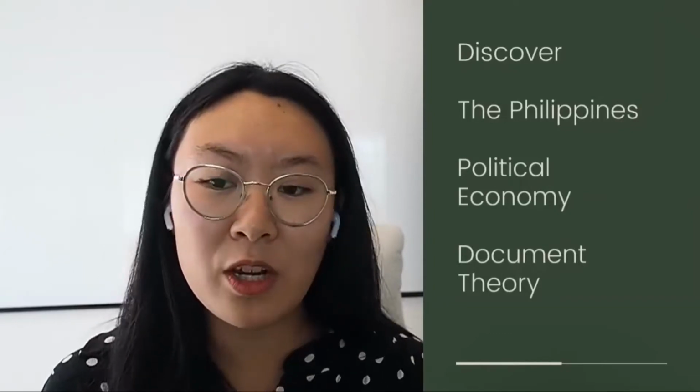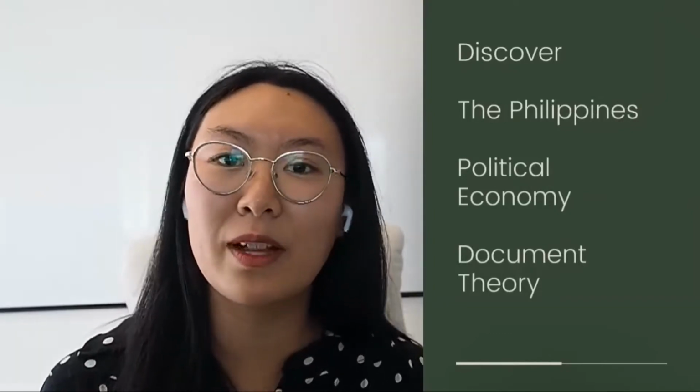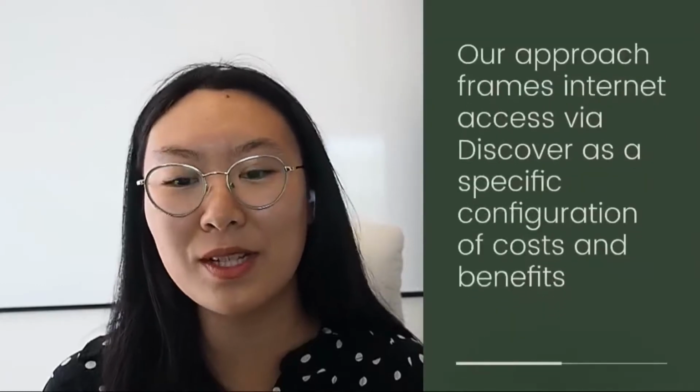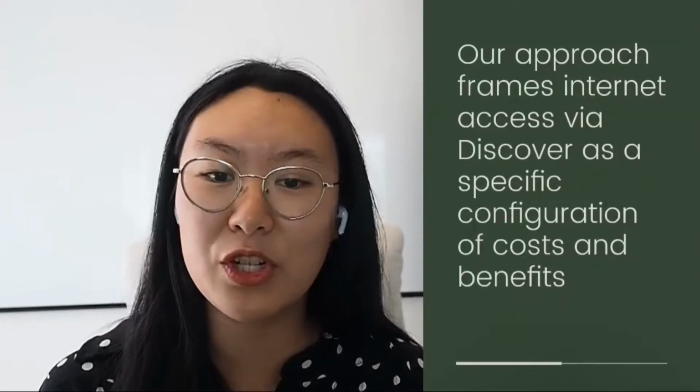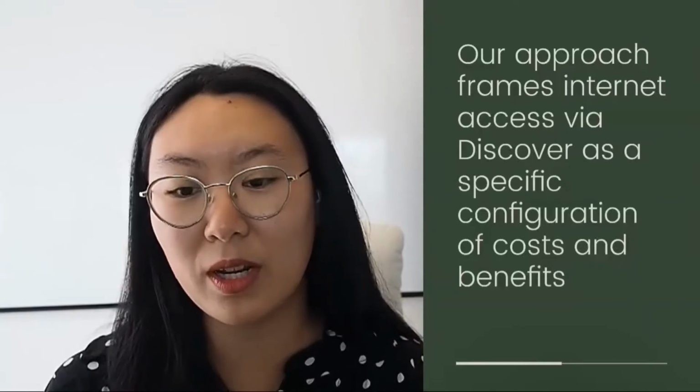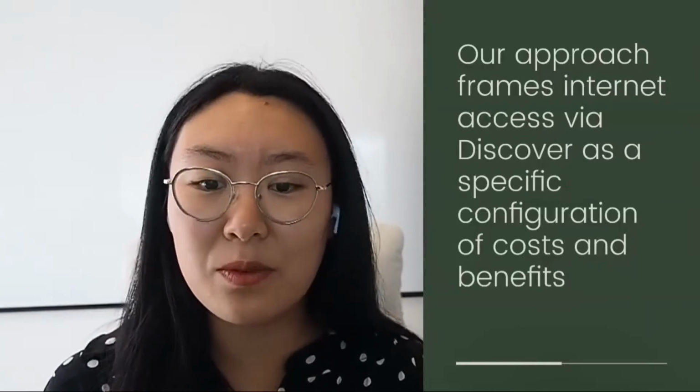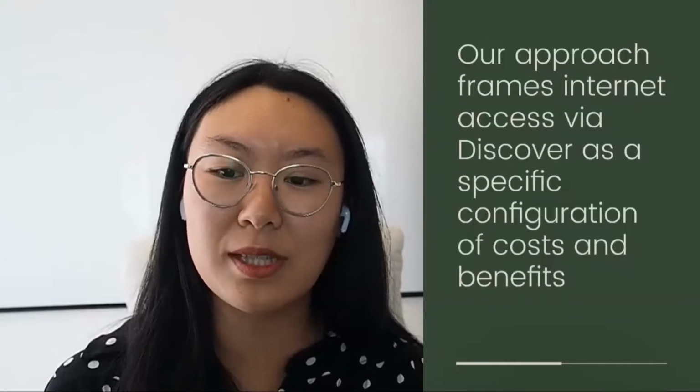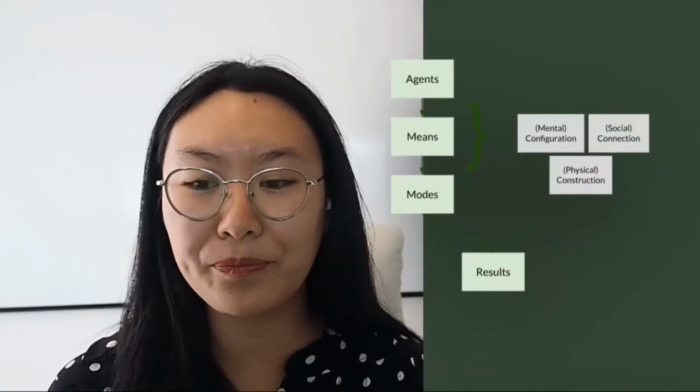To do this, we use document theory, a framework which was developed in documentation studies and has been adapted for HCI. Our approach frames internet access via Discover as a specific configuration of costs and benefits, rather than just as distributing a good. In line with this, we pursue the following research questions guided by document theory structure.